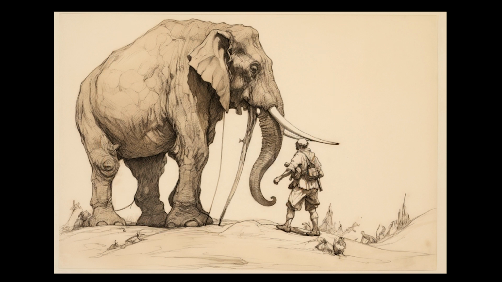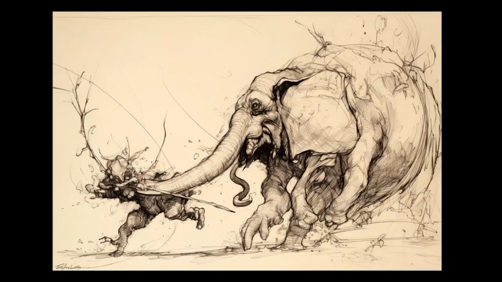If we do ask it to bring a dynamic pose by Heinrich Kley, it gets closer, but it loses the elephant. So it's interesting, but I love the shapes, so that would be an interesting start of a conversation for a drawing.